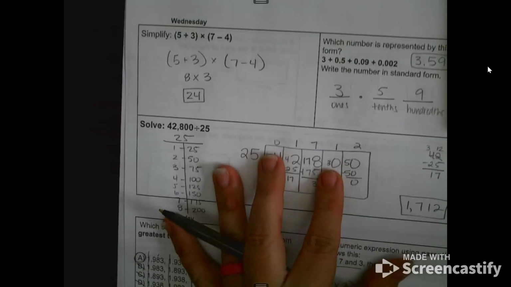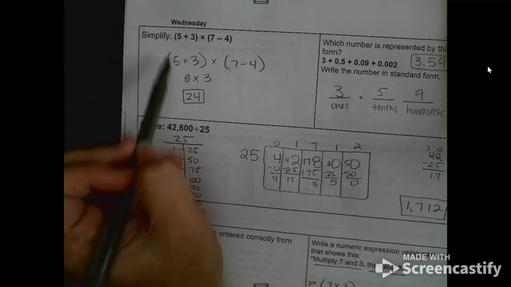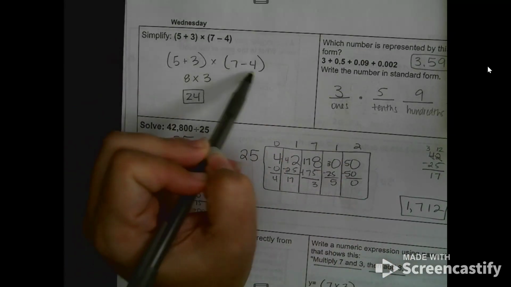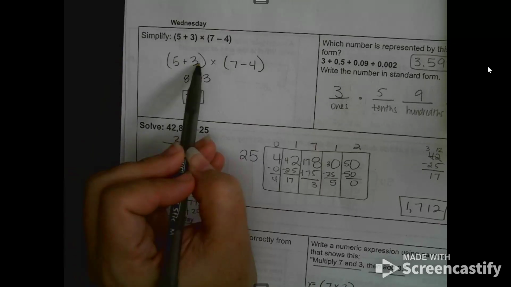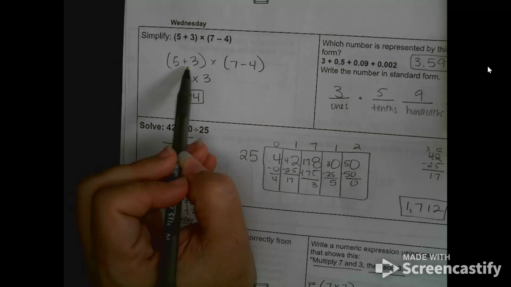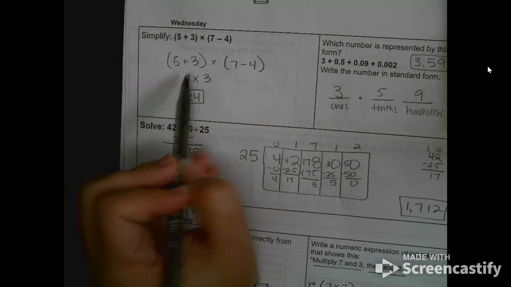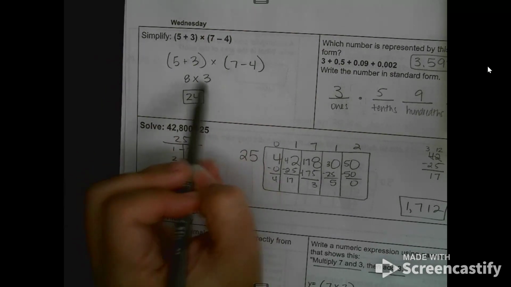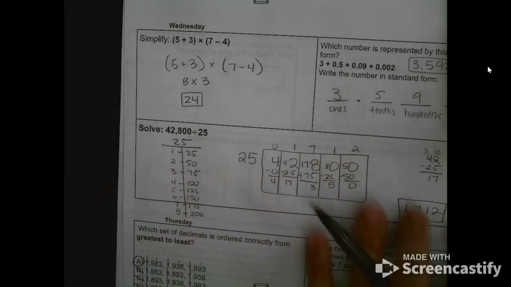Then on the back, Wednesday, here simplify 5 plus 3 times 7 minus 4. 5 plus 3, you've got your groups, so we're going to do the first group first. 5 plus 3 is 8, and second group, 7 minus 4 is 3. Multiply that together, you get 24.